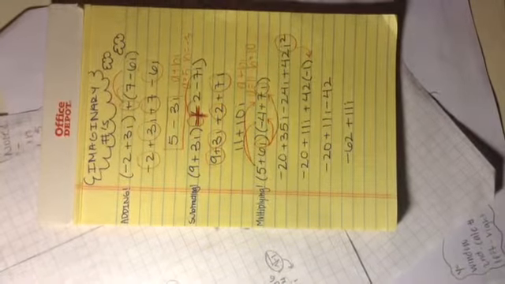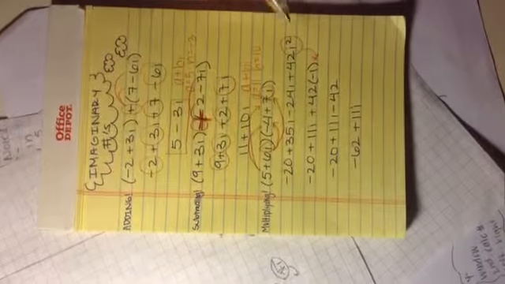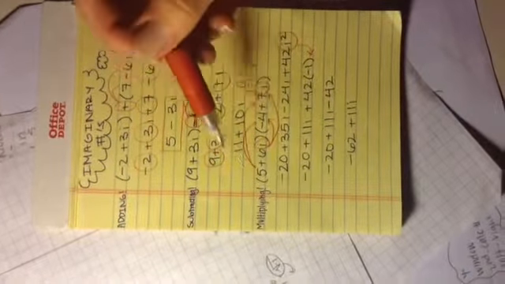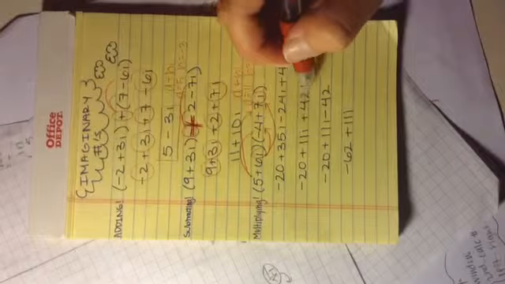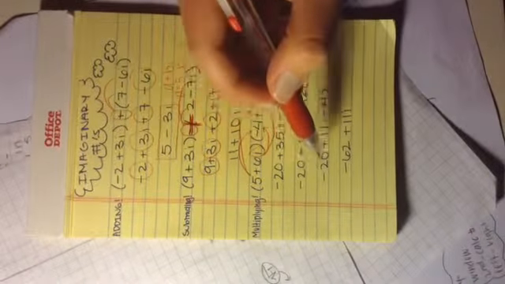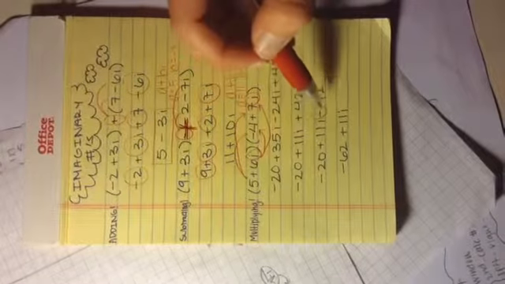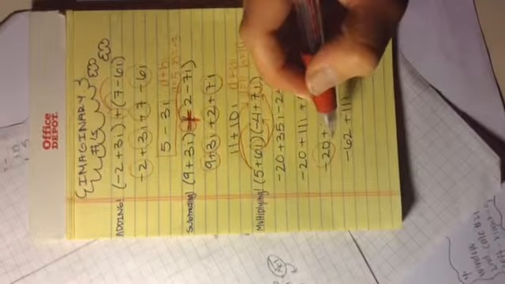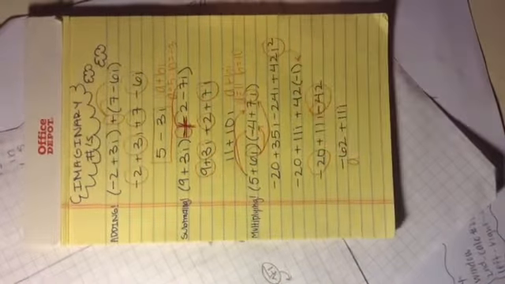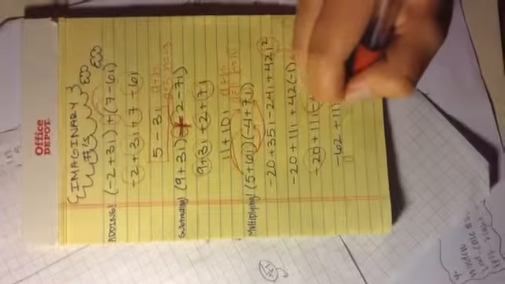So to make it easier and cancel out a variable, we can just plug in negative 1 for i squared. So our new equation would become negative 20 plus 11i plus 42 times negative 1. And a negative times a positive is a negative. So our new equation is negative 20 plus 11i minus 42. And then once again, add or subtract like terms. We end up with negative 62 as our a value plus 11i as our b value.